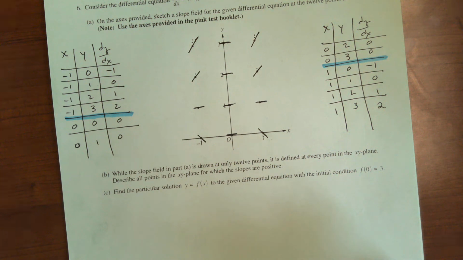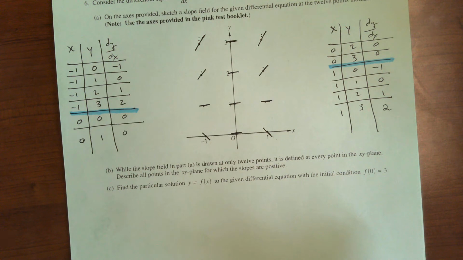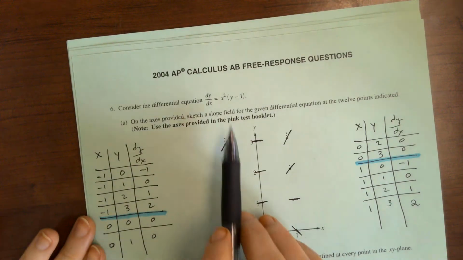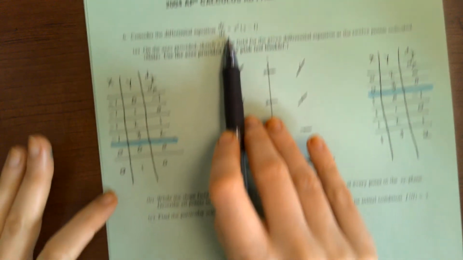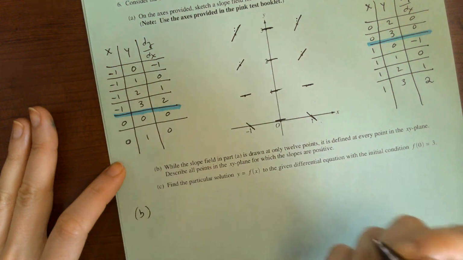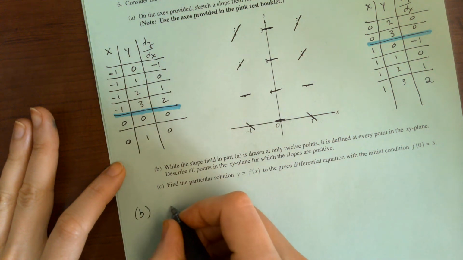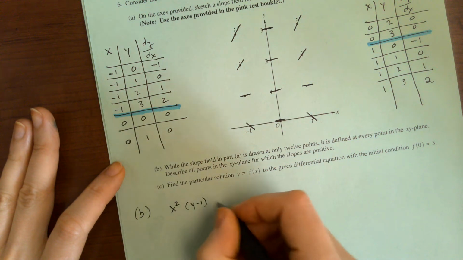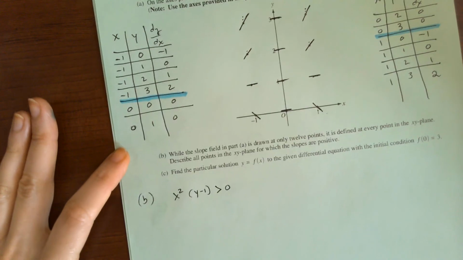Okay, part B. While the slope field in part A is drawn at only 12 points, it is defined at every point in the xy plane. Describe all points in the xy plane for which the slopes are positive. So we want dy/dx to be greater than 0. I'm going to think about cases here. So x squared (y minus 1) greater than 0.